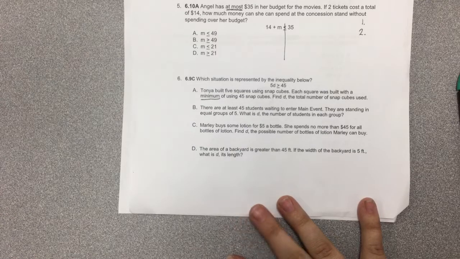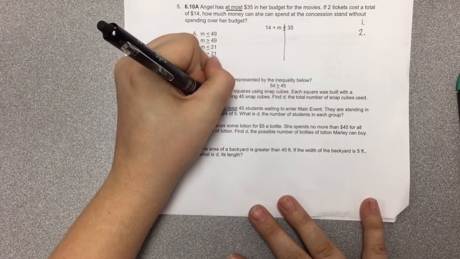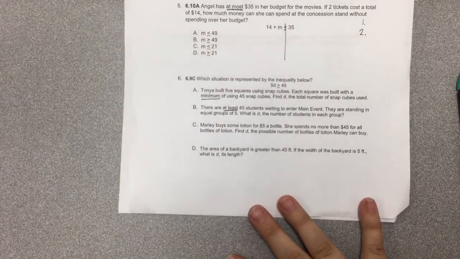Think about what it's telling you. Tanya built 5 squares using snap cubes. Each square was built with a minimum of using 45 snap cubes. You need to find D, the total number of snap cubes used. There were at least 45 students waiting to enter main event. Keyword at least. They are standing in equal groups of 5. What is D? The number of students in each group.